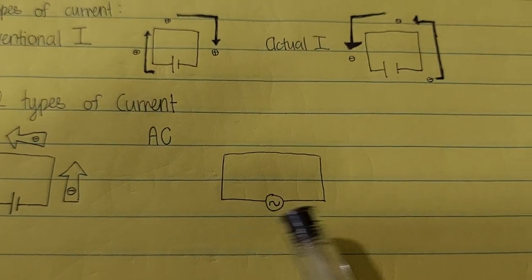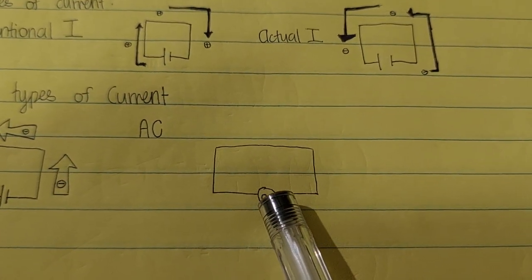And remember that in alternating currents, the current, or the flow of electrons, is going to alternate.